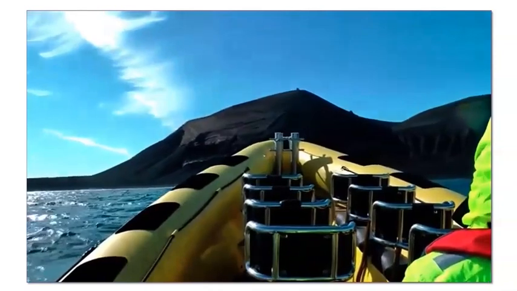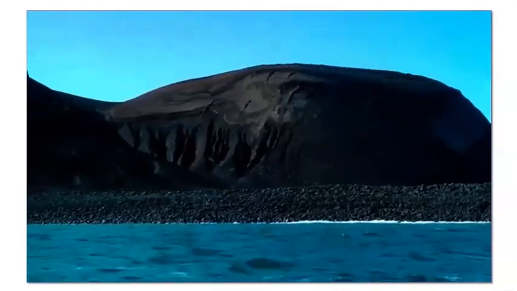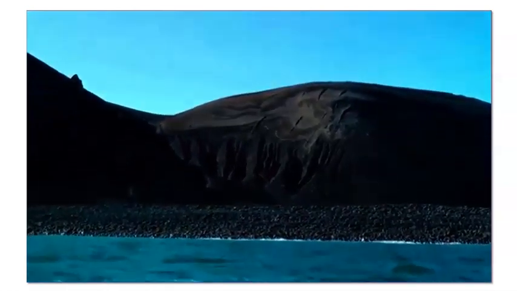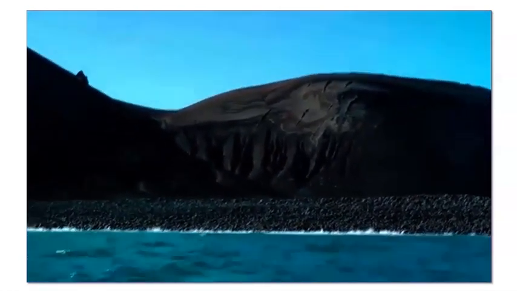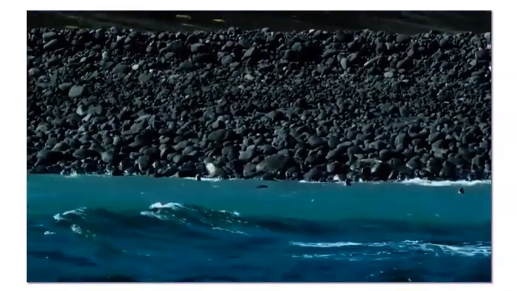Imagine you're riding on this boat. What do you see in the distance? It's the island of Surtsey. What do you think we'll see when we get to the island? I see hills and the rocky shoreline. Amazing!